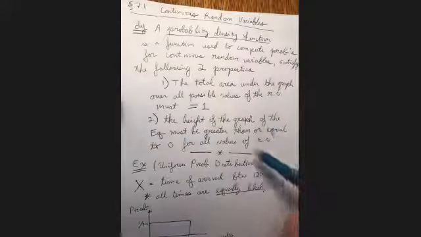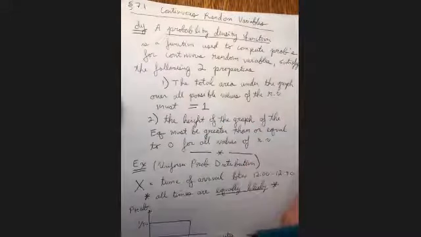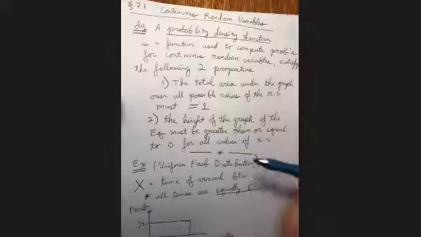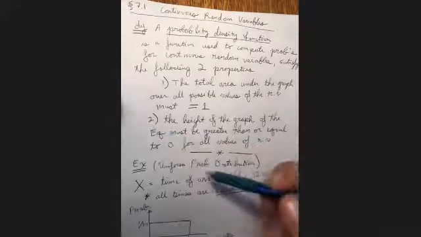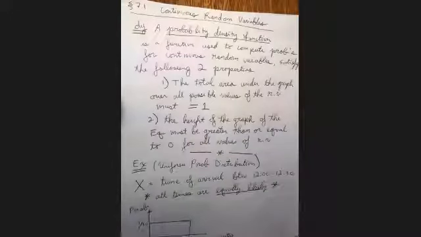The second property is that the height of the graph of this function should always be greater than 0, right? And theoretically less than 1. So this is just like the other property that we saw for distributions, where if we looked at each individual probability for a distribution, each probability should be bounded between 0 and 1, okay?